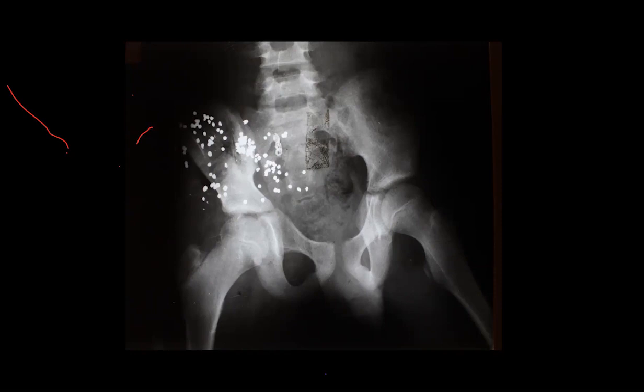Which cartilage are you talking about? I will mark it. This one, the upper head of the femur. Can you see another epiphyseal cartilage that is not fused? Yes, this one, on both sides. It's the acetabular, yes.